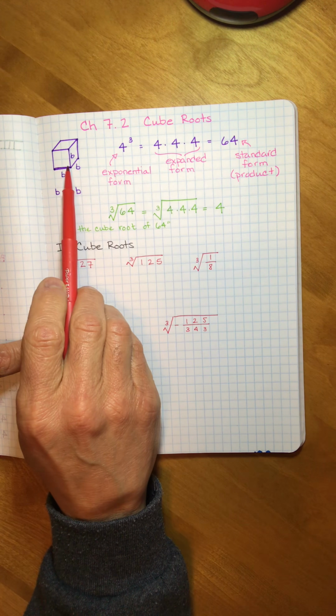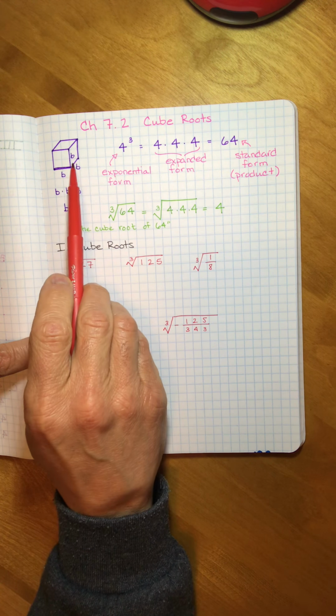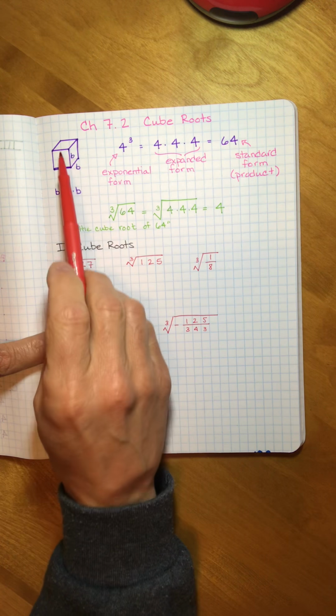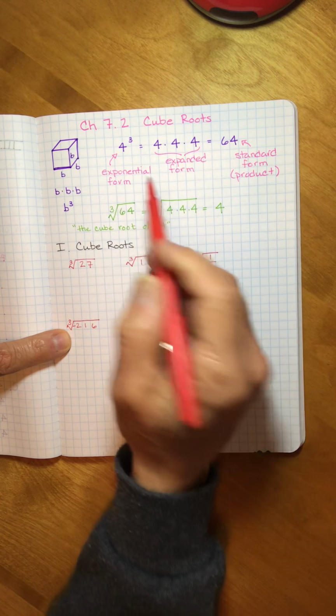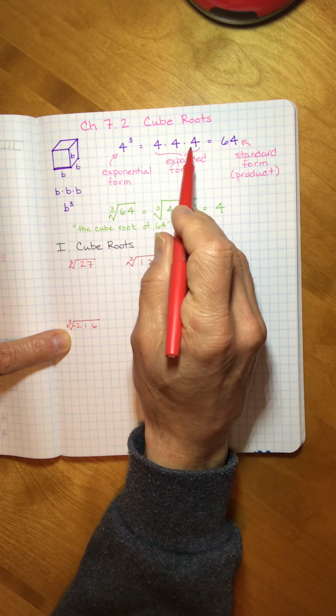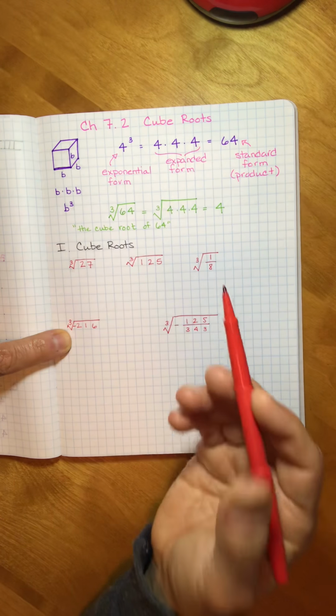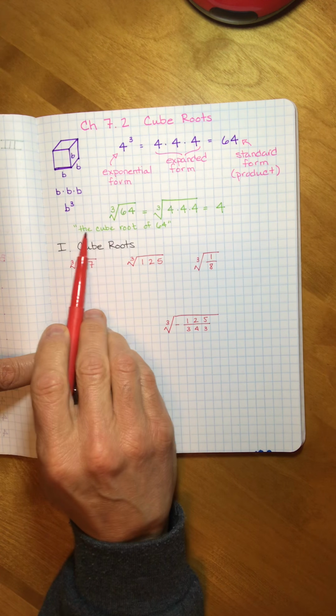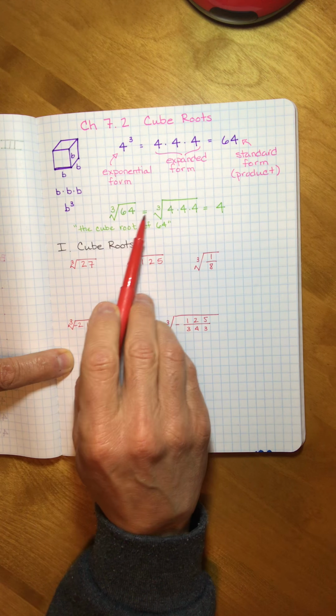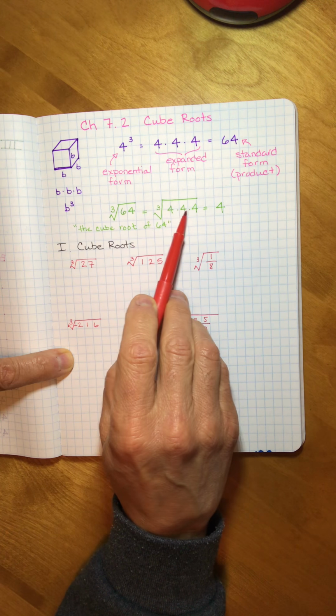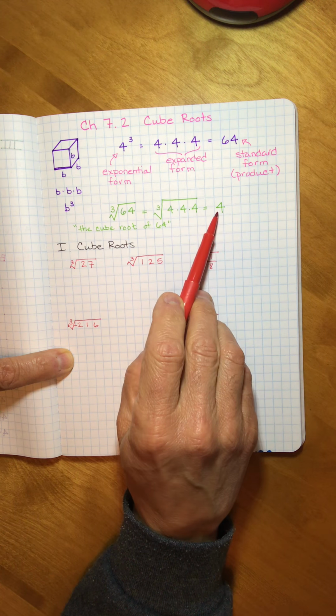1, 2, 1, 2. This is essentially 1, 2. So this model is similar to this idea. Okay, so 4 cubed is 4 times 4 times 4, and that's 64. Now the flip side of this, which is what we're actually going to be doing, is the cube root of 64 is equal to the cube root of 4 times 4 times 4, and so the answer is 4.